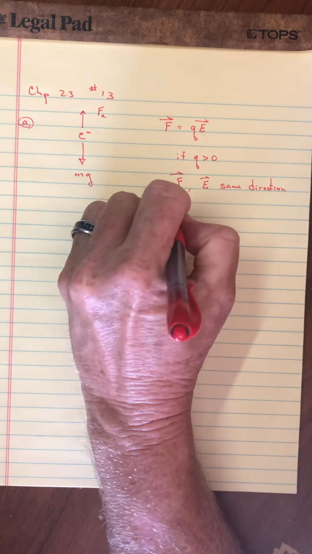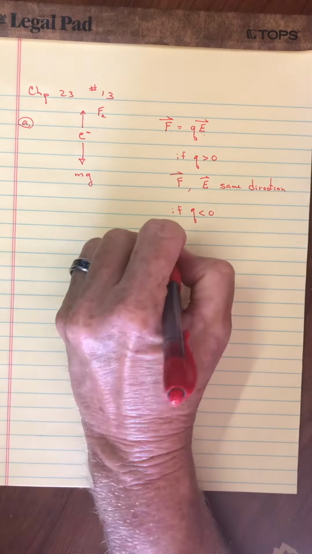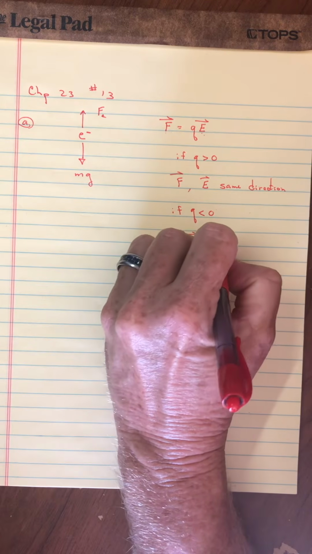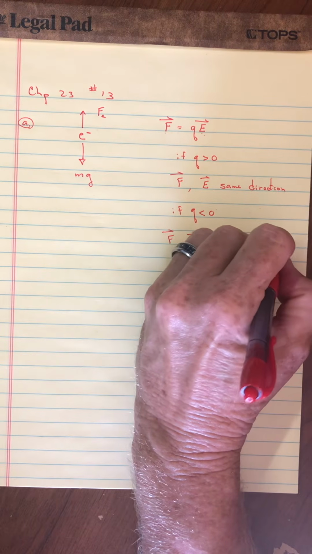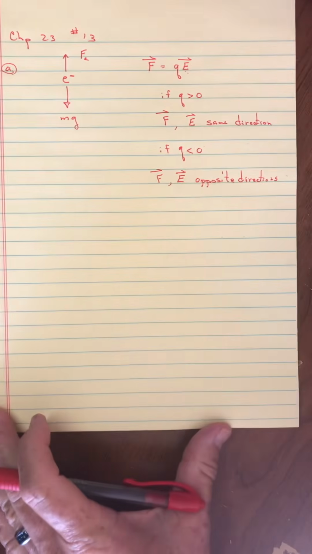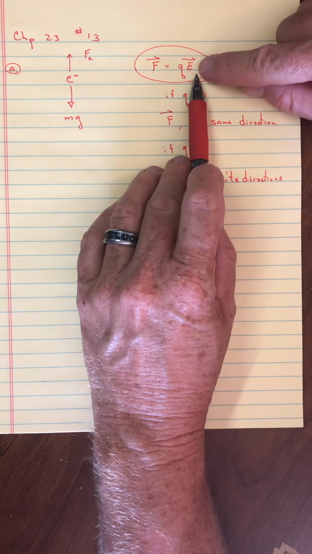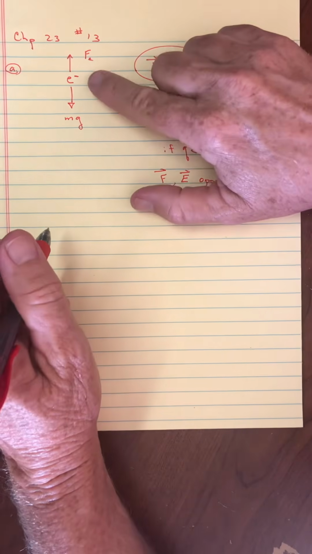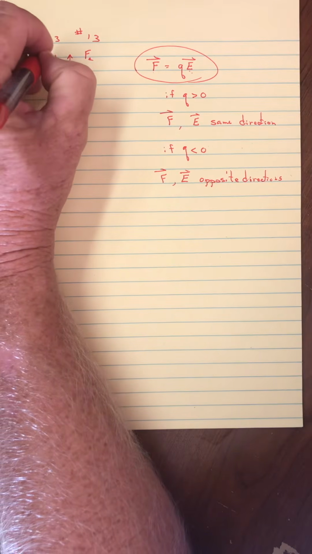But if q is negative, then F and E, the electric field, are in opposite directions. And again, you can see that in the math: let's say the electric field is up, so positive y, and then you multiply by a negative number, that gives you a negative y over here. So we want our force to be up, so that means our electric field should be down.